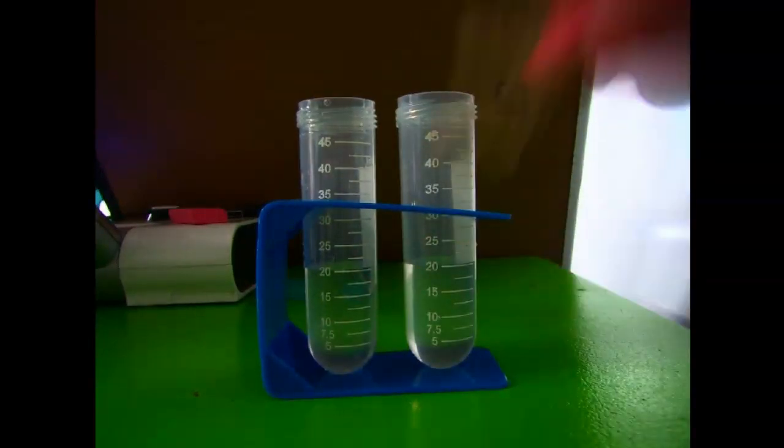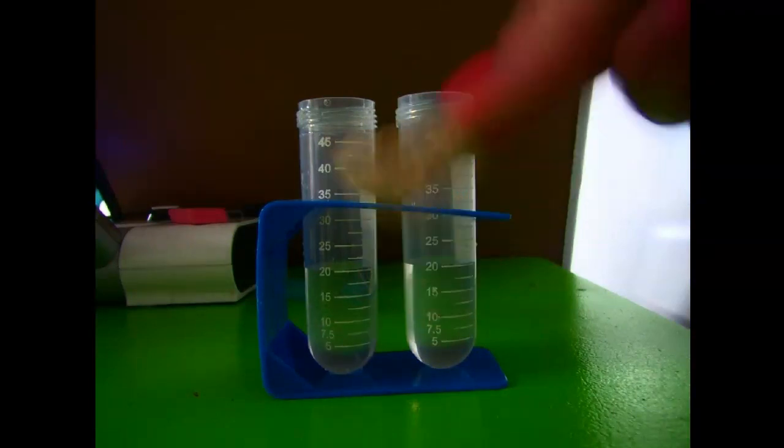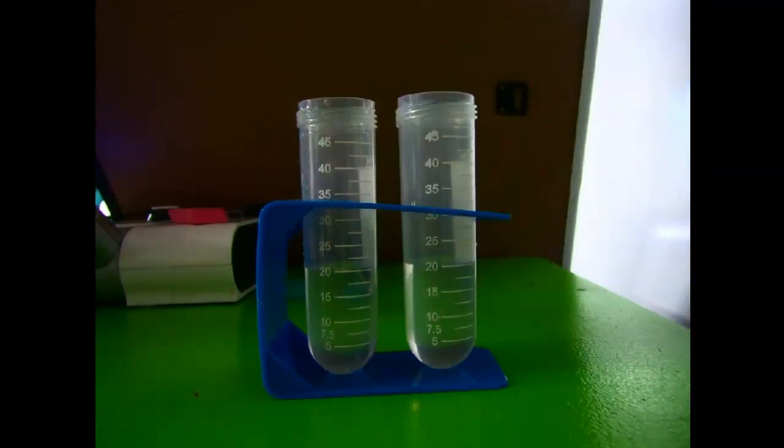So I have a rock, okay? I'm going to put this rock in this one, and you're going to see the displacement of water. So now we can tell what the volume of the rock is, right?